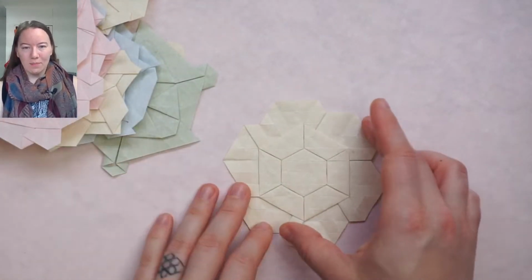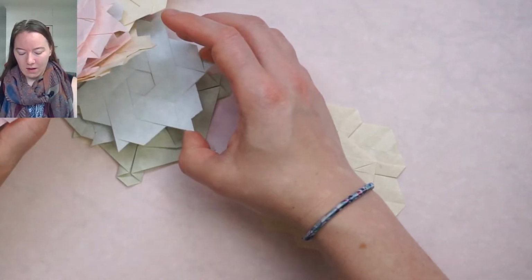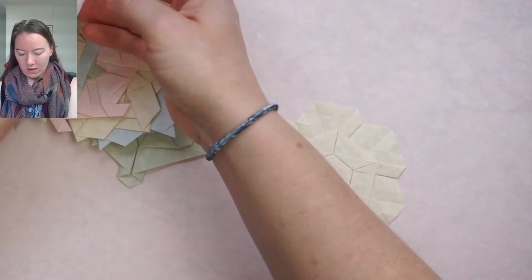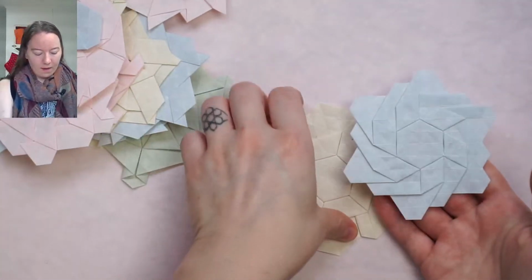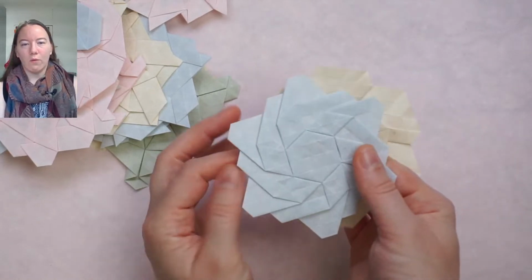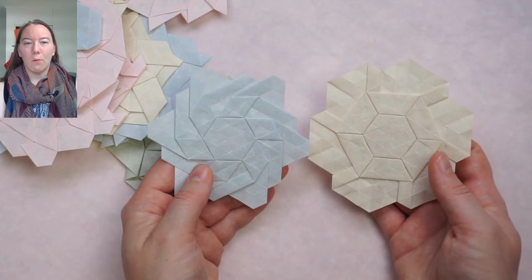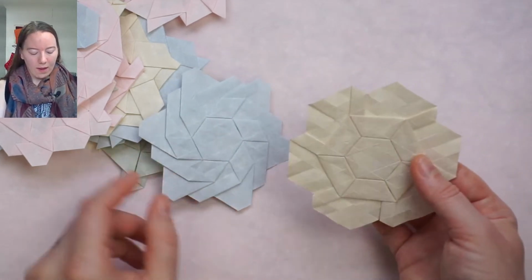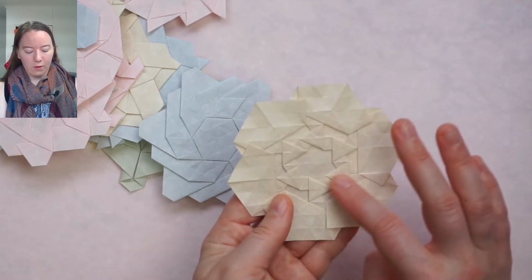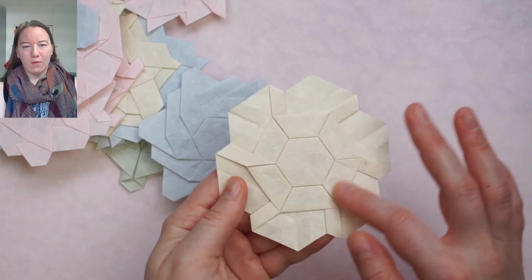And last but not least, we can take this idea that we had from earlier on of shapes coming close around an open hexagon and do that with the trapezoid twists as well. So we have the open hexagon, closed triangles on the back, and then the trapezoids.